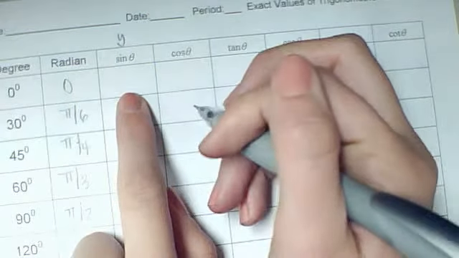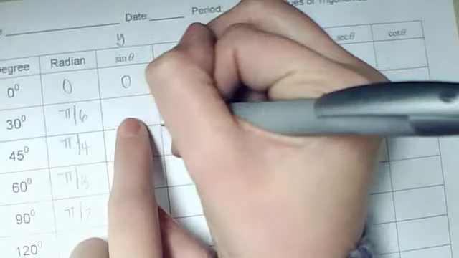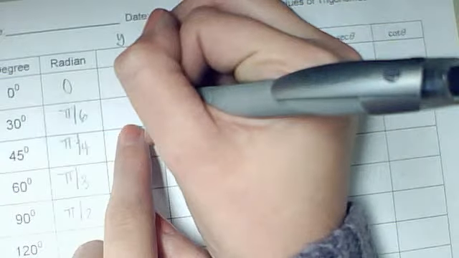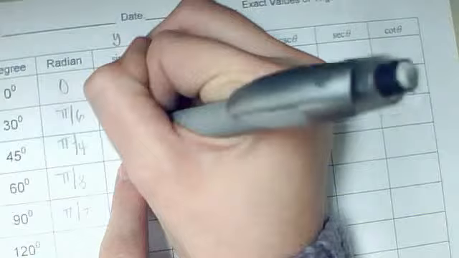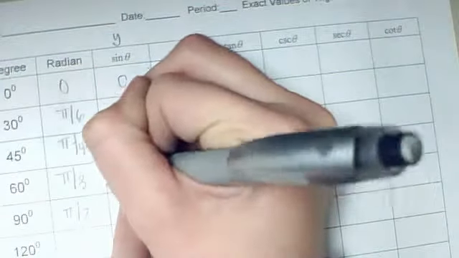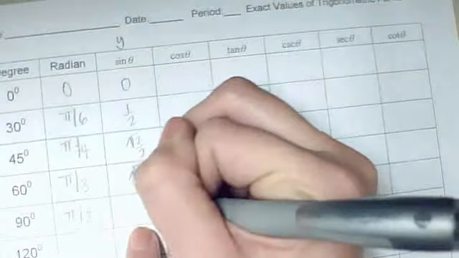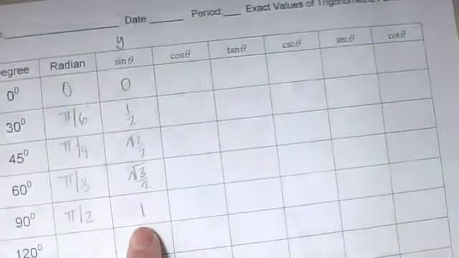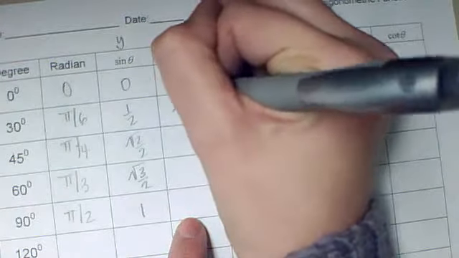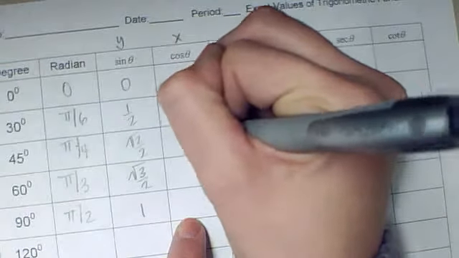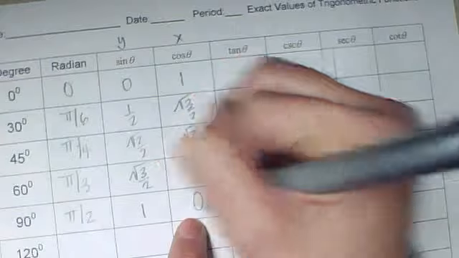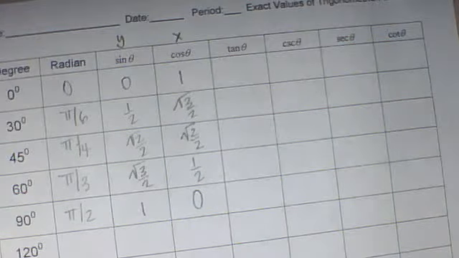Then for sine, remember sine is our y values. So our y value at 0 is 0. Our y value at 30 degrees is 1/2. At 45, it's root 2 over 2. At 60, it's root 3 over 2. And at 90, it's 1. Okay, for cosine it's 1, square root of 3 over 2, root 2 over 2, 1/2, and 0. Remember, our cosine is our x value. And again, you can go all the way down.